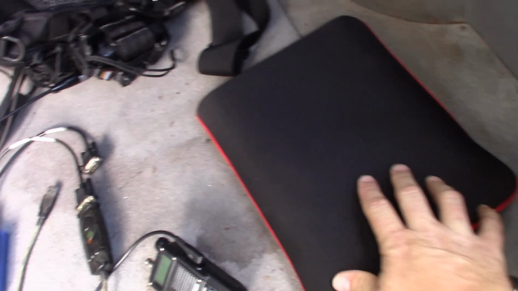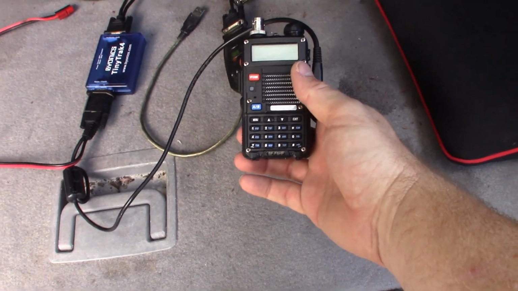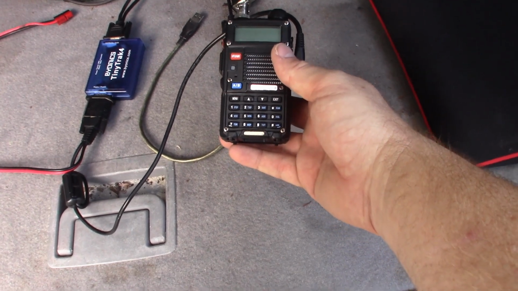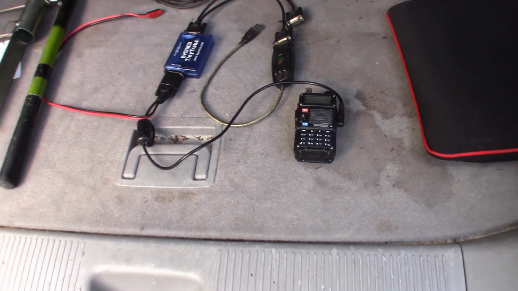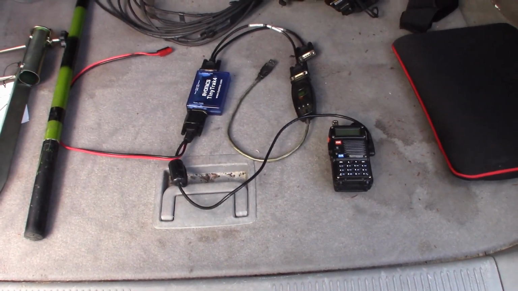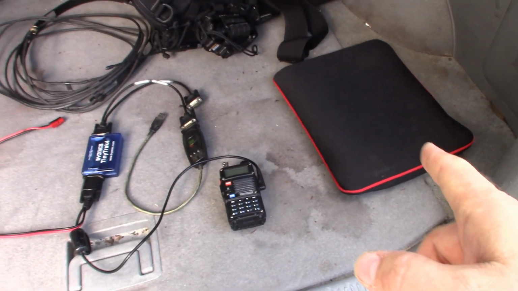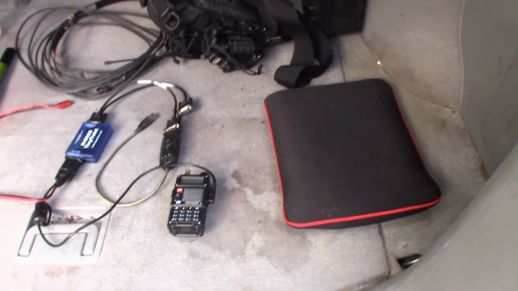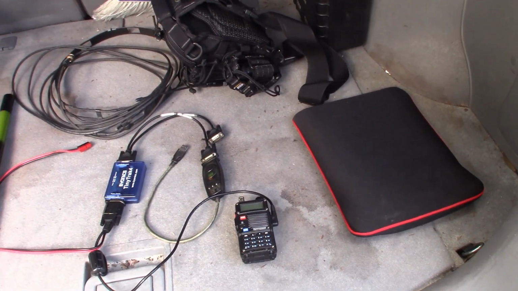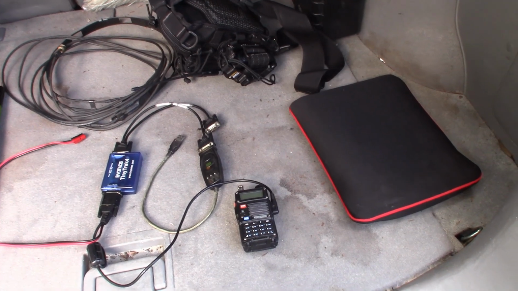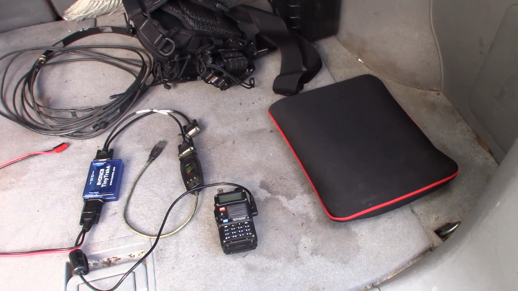You can see the computer over here, and this is the Baofeng BF-F8HP. It's an 8-watt Baofeng, and I think that ought to be plenty of power for some local packet communications here. The software we're running today is going to be Outpost. It's a program that's very similar to Outlook, and it works really well, and I'll show you all a little bit more about that maybe in this video, maybe in a future video.